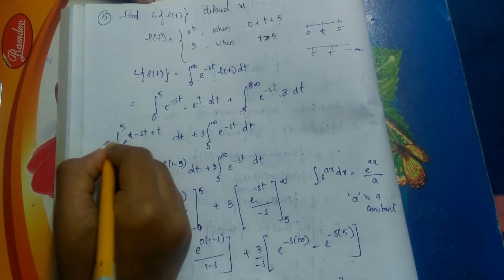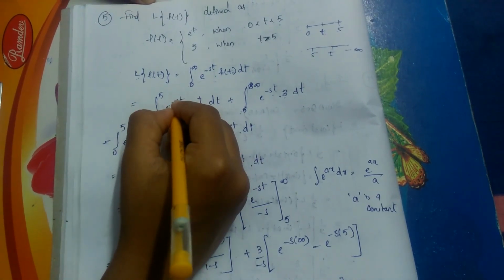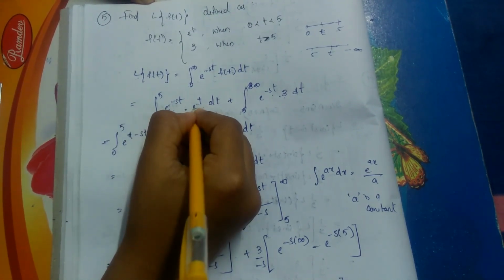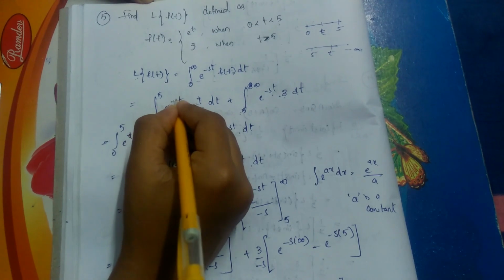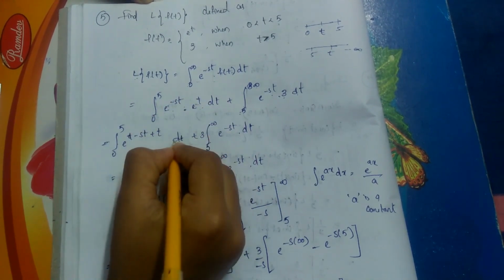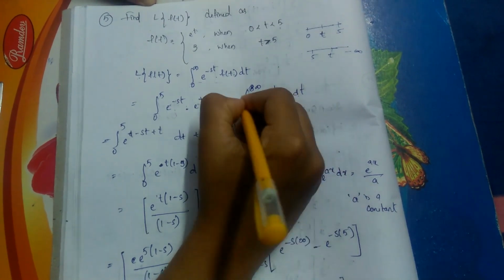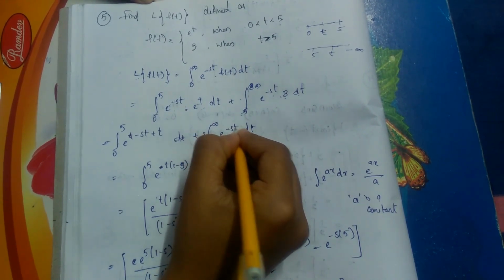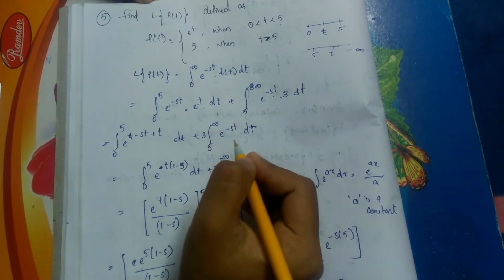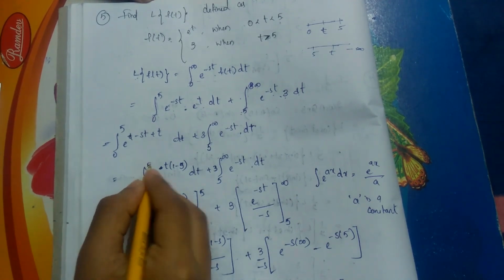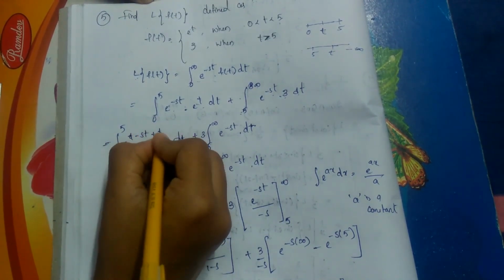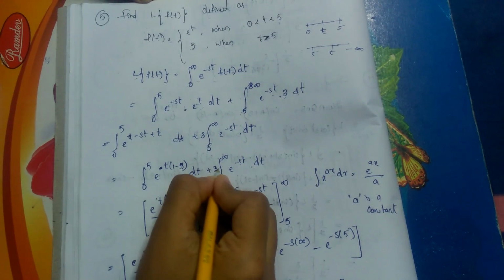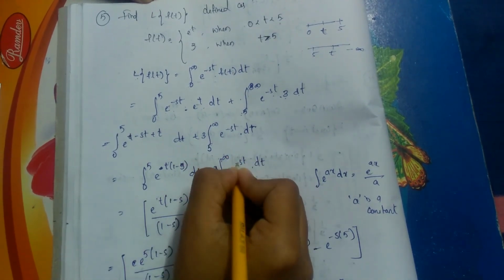Now we have to simplify this. Integration from 0 to 5 of e power minus s t plus t. Here the bases are the same and they are multiplying each other, so the powers will be added: minus s t plus t, into dt. Plus 3 is a constant, so it can be written outside: 3 into the integration from 5 to infinity of e power minus s t dt. That equals the integration from 0 to 5 of e power, and from these both terms we can take t common, t into (1 minus s) dt, plus 3 into the integration from 5 to infinity of e power minus s t dt.